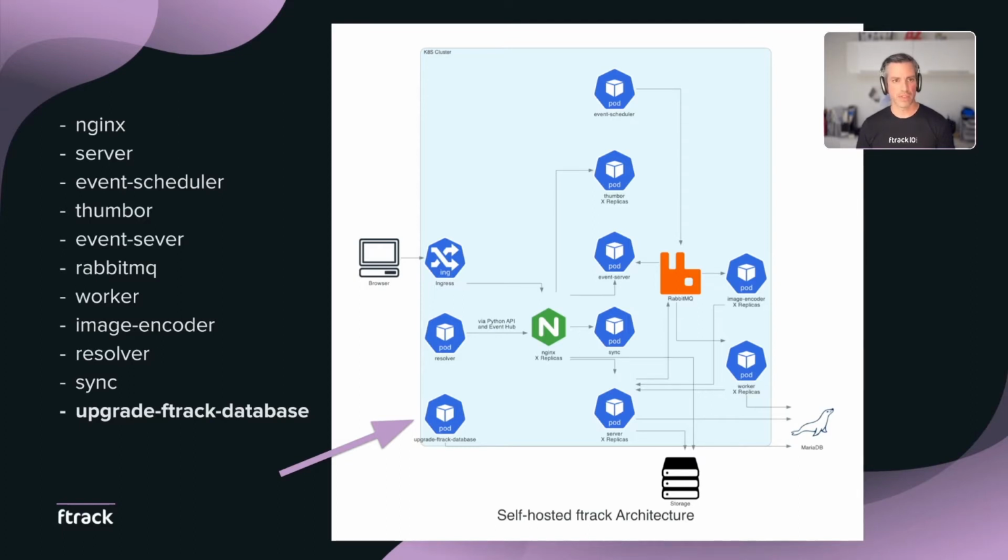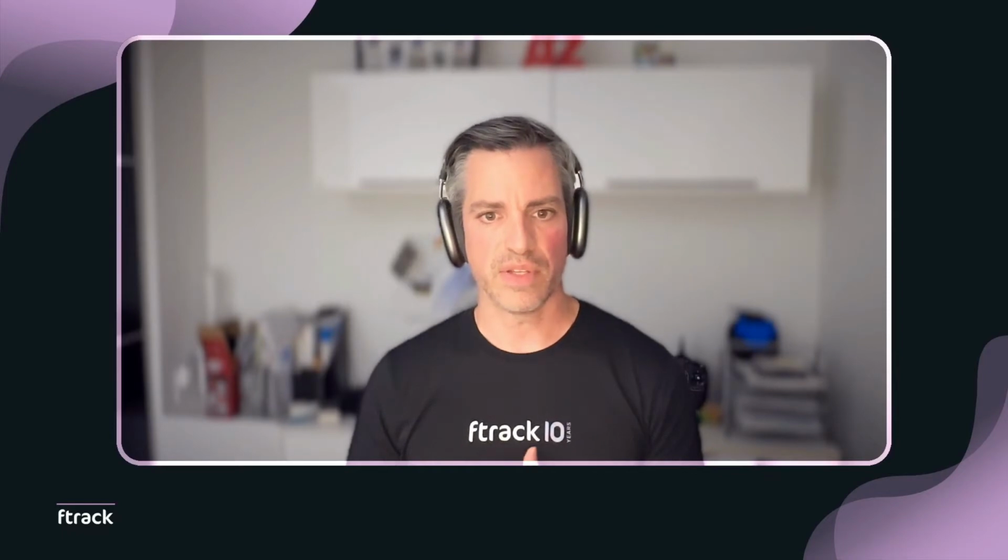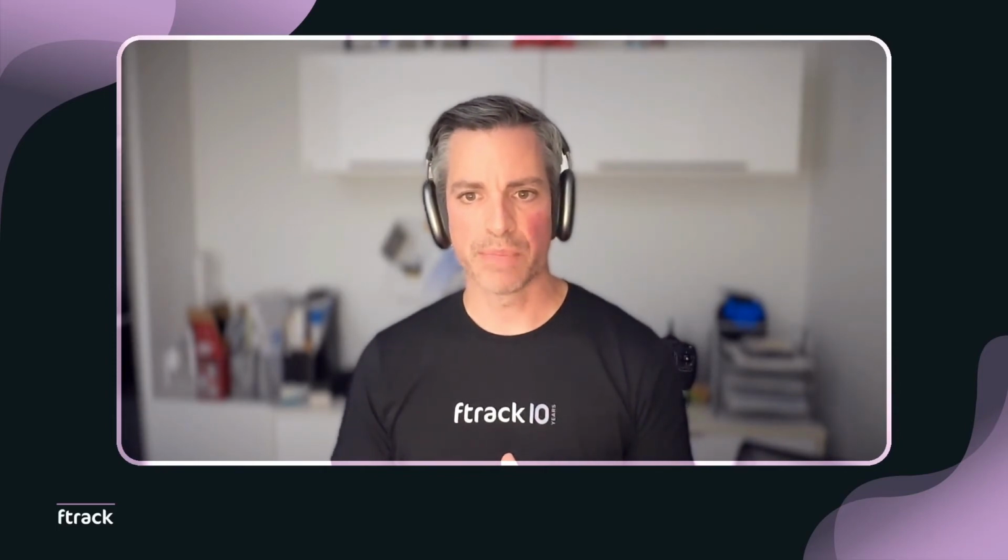All right, let's dive into a demo and show all of this being installed. The different steps to installing this solution and getting Ftrack up and running. First, we're going to make sure that we have a working Kubernetes cluster. Then we're going to set up and initialize our database. Next, we're going to install Ftrack itself. And then for bonus points, we're going to finish by enabling HTTPS on our Ftrack Studio server.